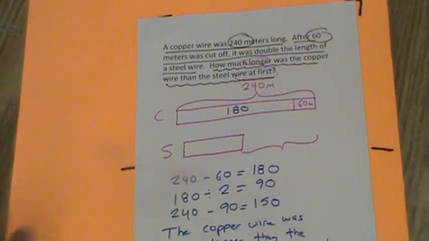So it was 240 meters before it was cut, right? So we could figure out the length of the steel wire by taking 240 minus 150, right? So the steel would be what?